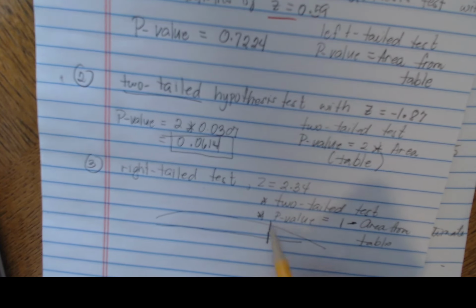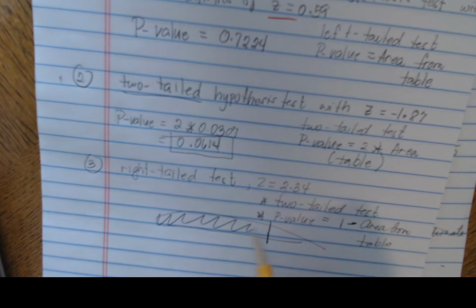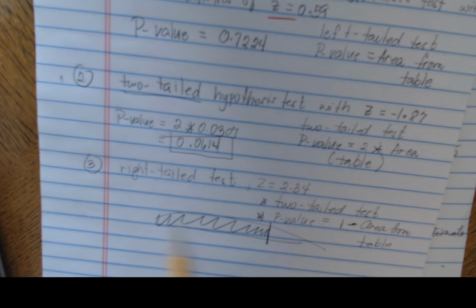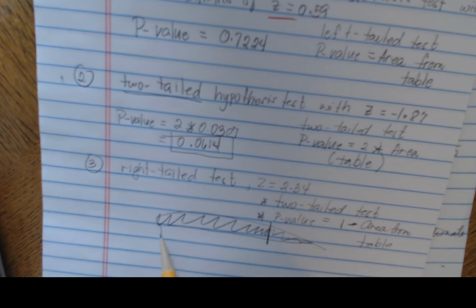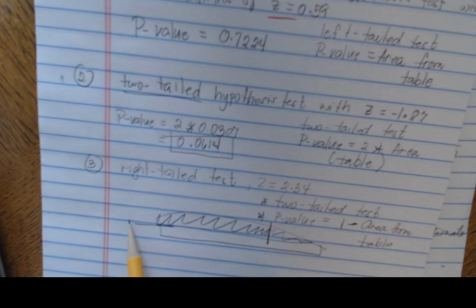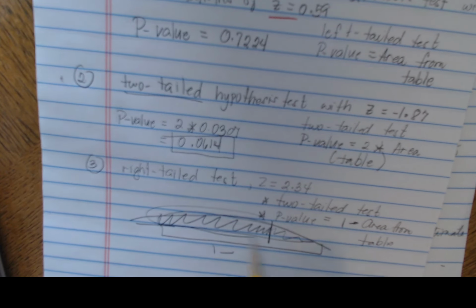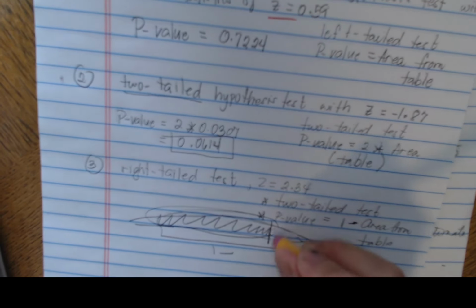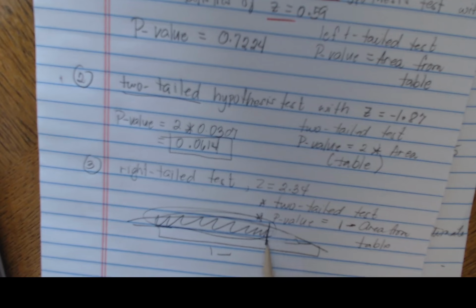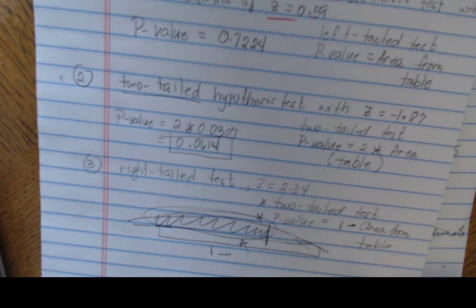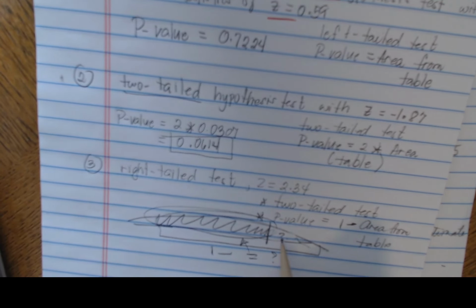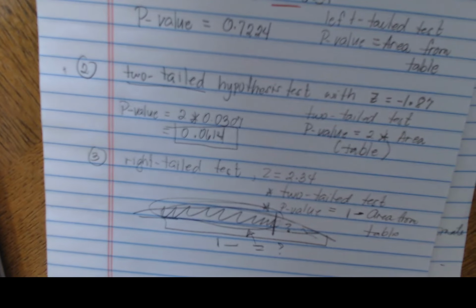All of this is 1. The whole bell curve is 1. So 1 minus all of this, then you get this part. Okay, 1 minus this part, then you're looking for this part right here.